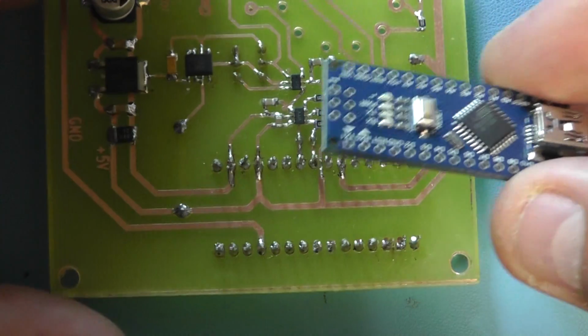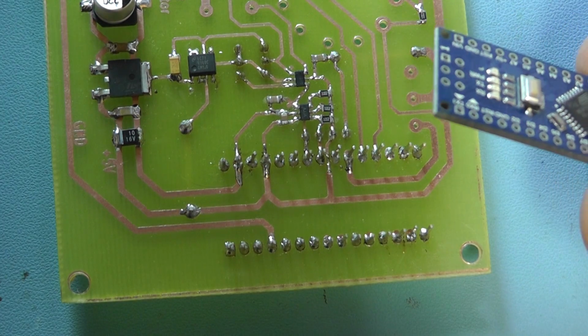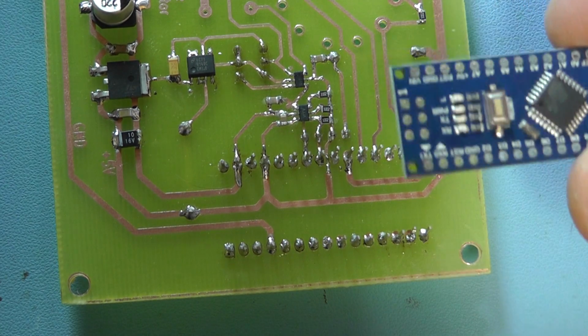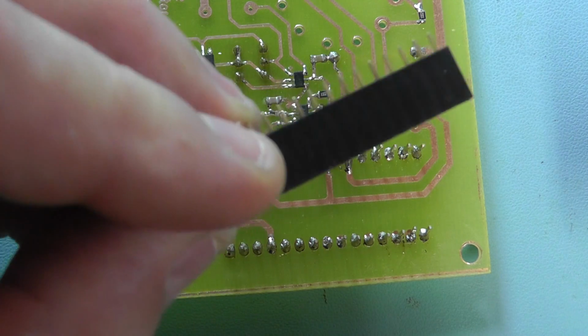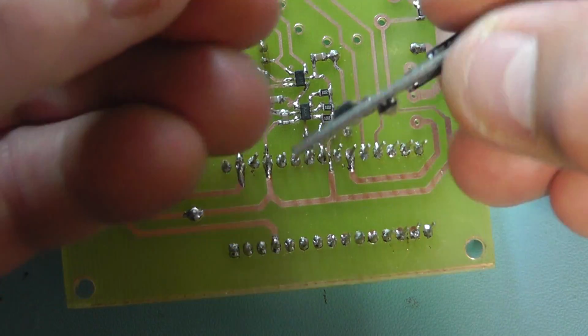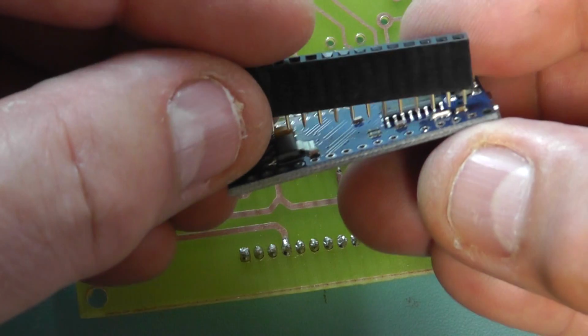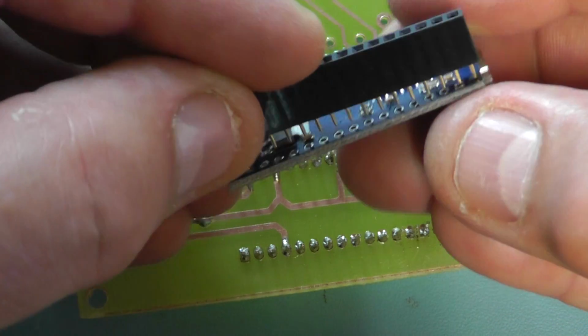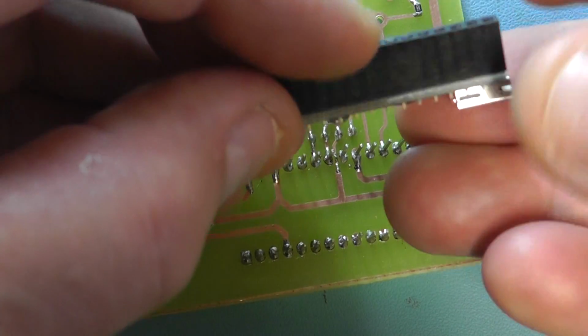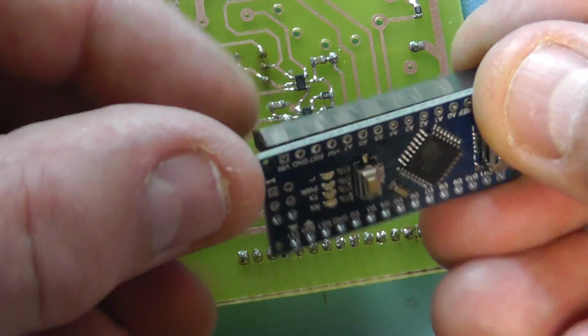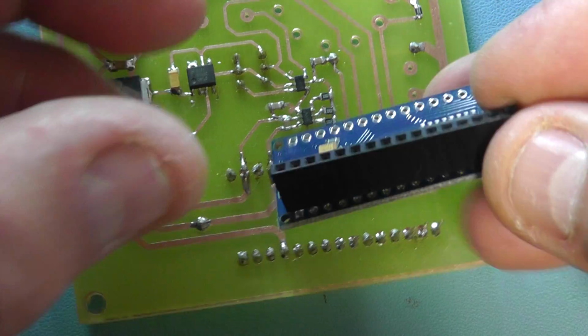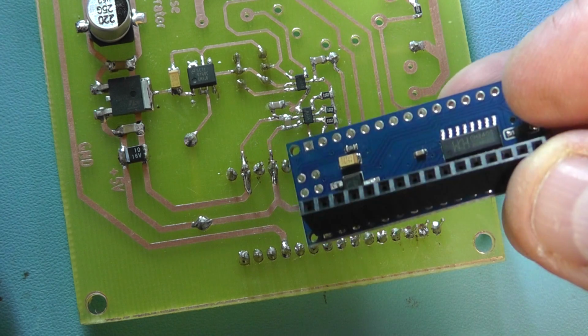Or alternatively, if you didn't want to solder it, you could get some connectors, these type of connectors, and simply you fix that onto the Arduino Nano, solder that on, and then it would then just plug onto the board. So if you wanted, you could use two of those connectors.